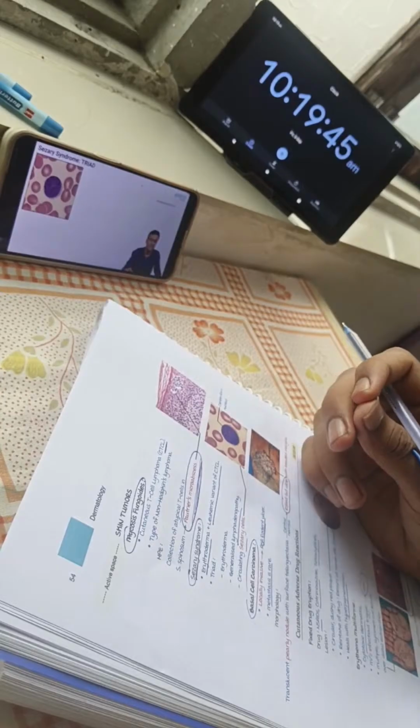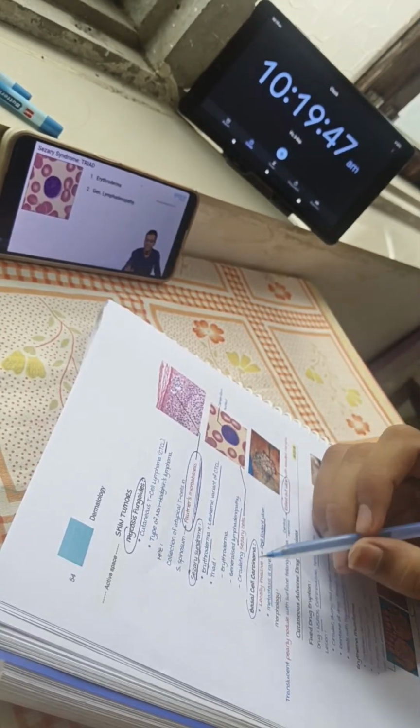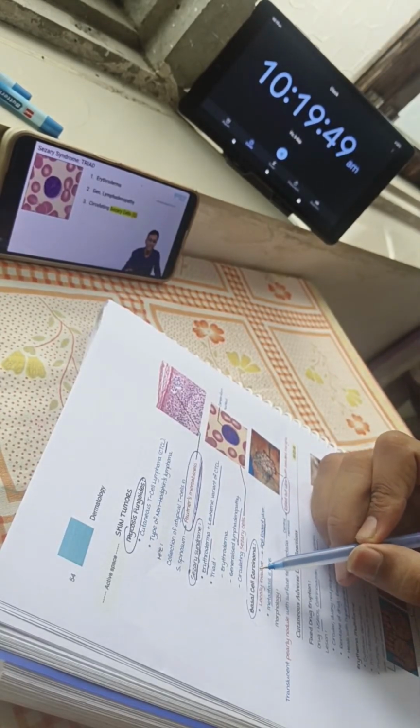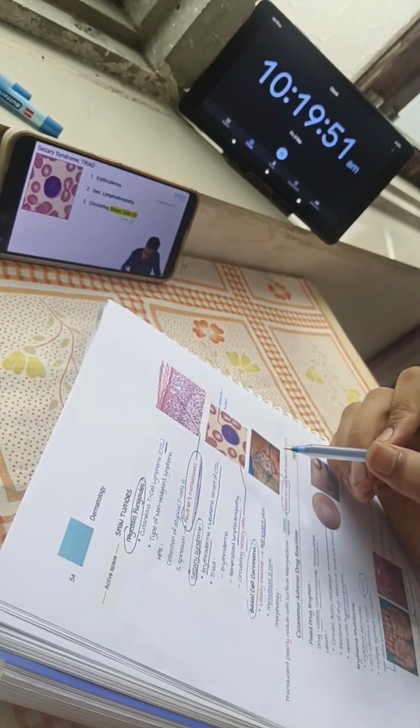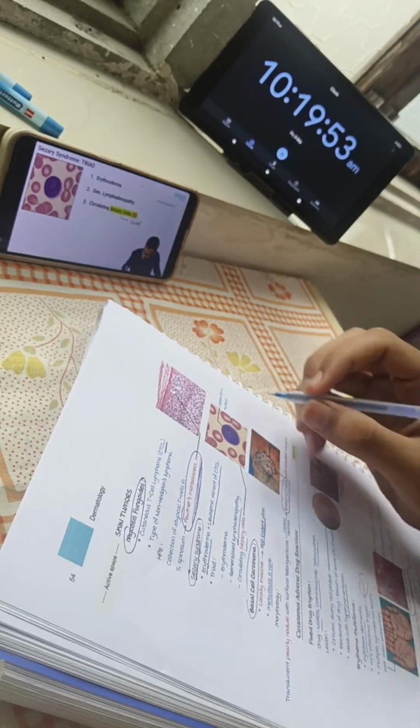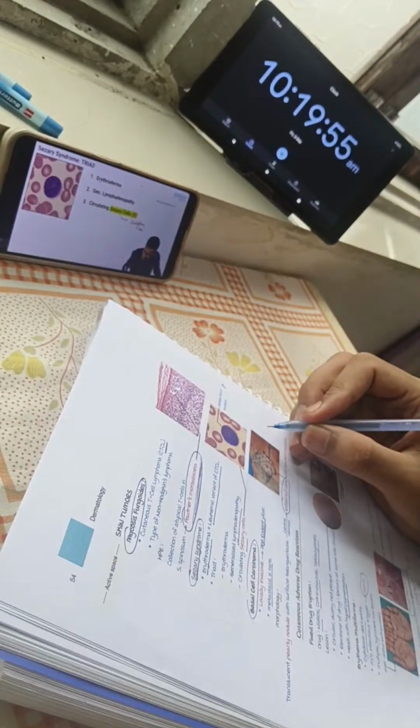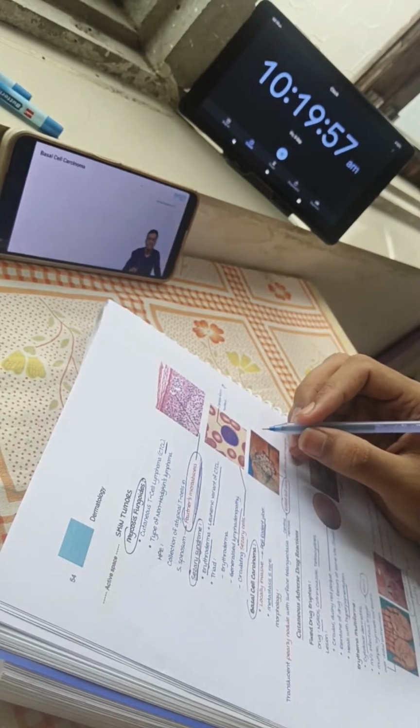The triad of Sézary syndrome includes number 1, erythroderma, generalized lymphadenopathy, and circulating Sézary cells. These Sézary cells have a characteristic cerebriform nucleus. Cerebriform nucleus. Next, we move to basal cell carcinoma.